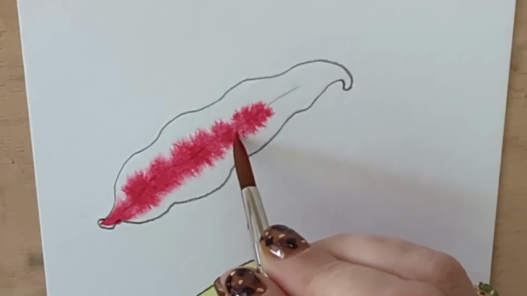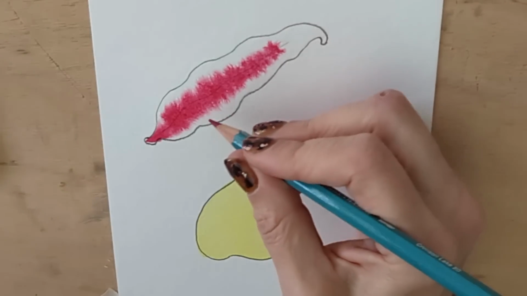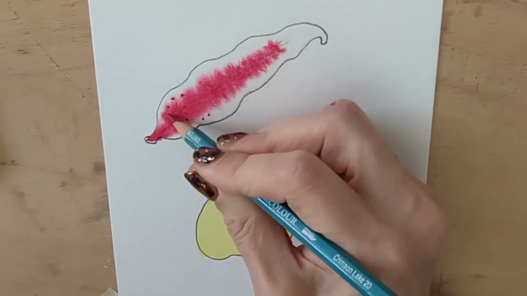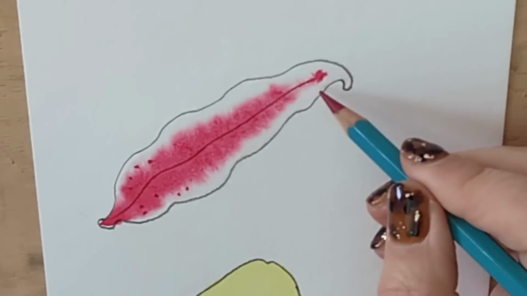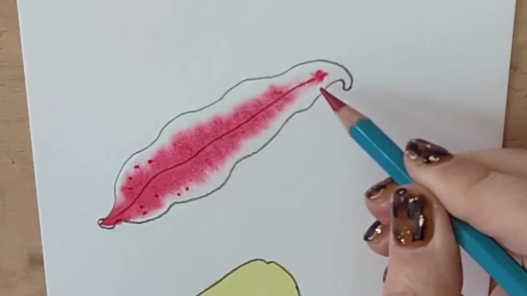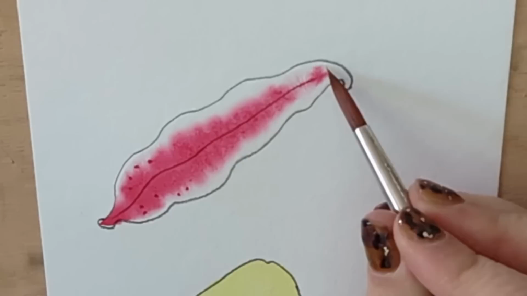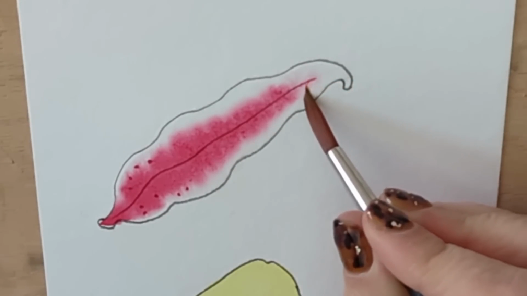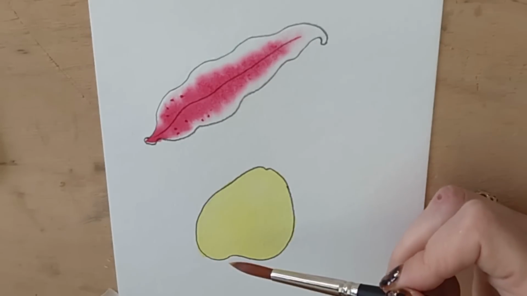So you can manipulate this a little bit until you get it looking just how you want it. Let's make this petal look even more realistic by adding a few dots and a centre line in watercolour pencil. Now see how the paint has spread here. If I don't want that little bit of paint spreading, all I do is clean and dry my brush, and I can use my brush just to lift out a little bit of pigment so I get exactly the result I want. Now, what about the yellow petal?